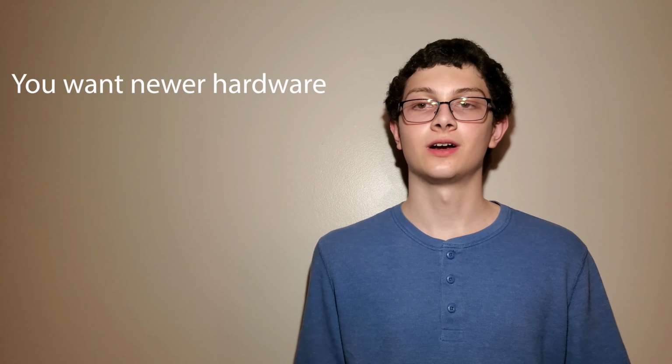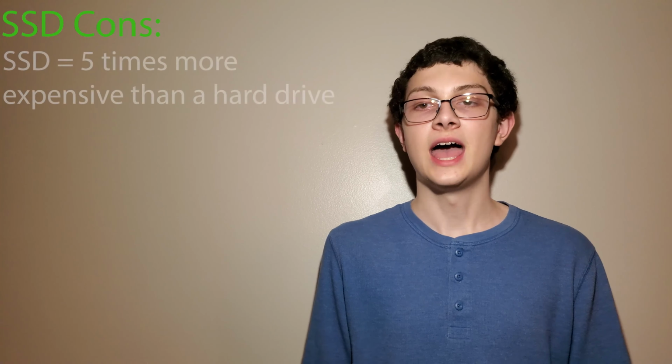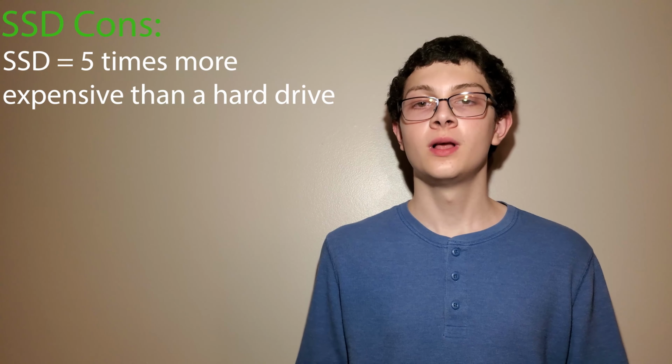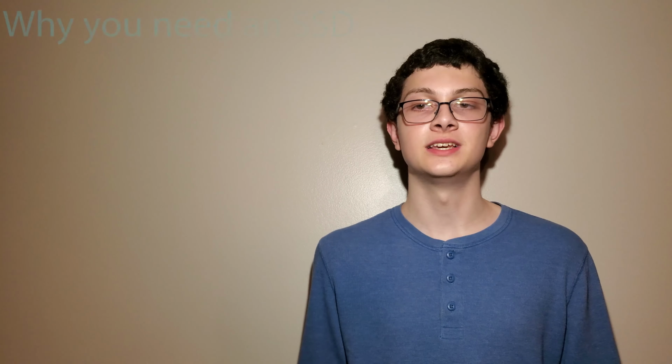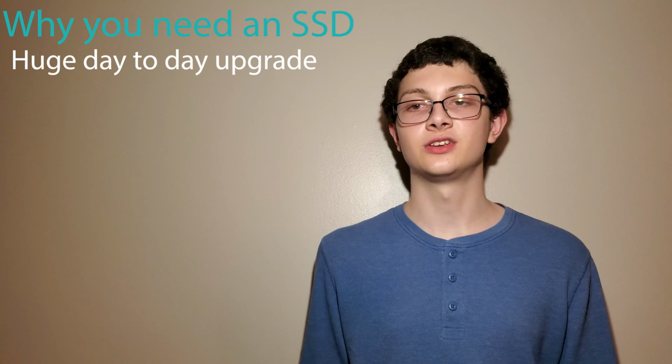Though SSDs are very awesome and fast, there is a downside. SSDs are a lot more expensive, about 5 times more expensive, which is something to consider if you're on a budget. So, my conclusion of whether you should get an SSD or a hard drive would be that you should get an SSD, because that is a huge upgrade to make to your computer right now.